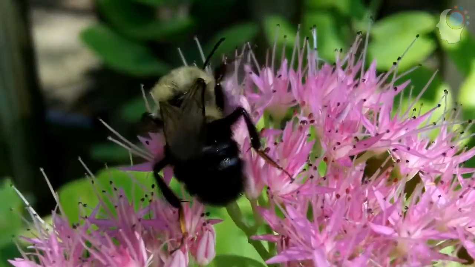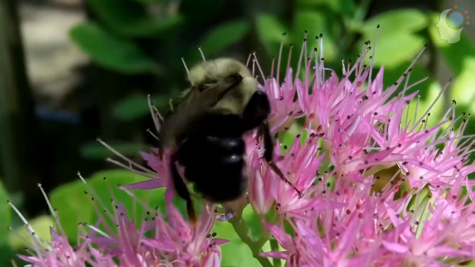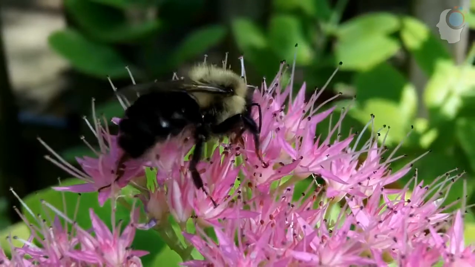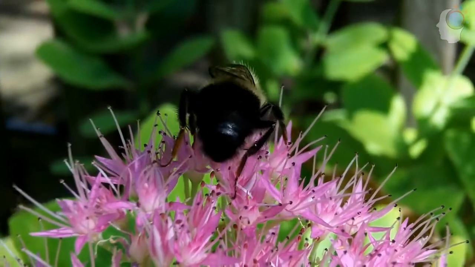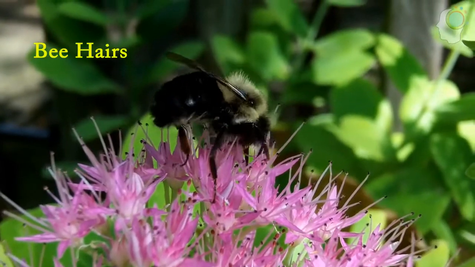The flower has mechanisms such that when a honeybee lands on the flower in search of food, it has to brush against the flower's anthers bearing pollen. At this time, the bee's hairs get covered with pollen.